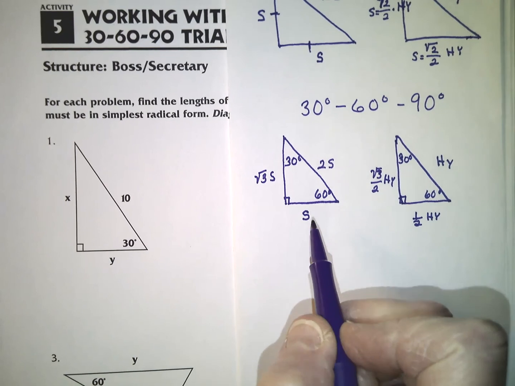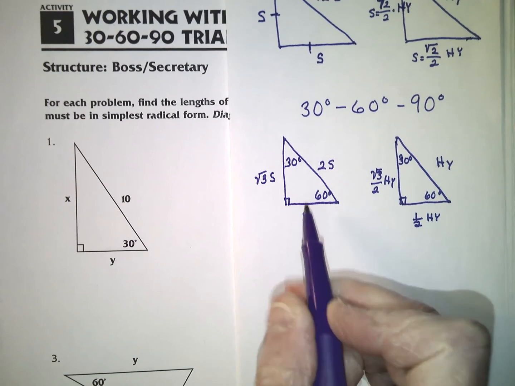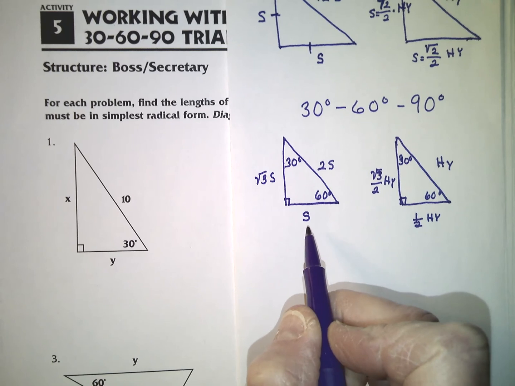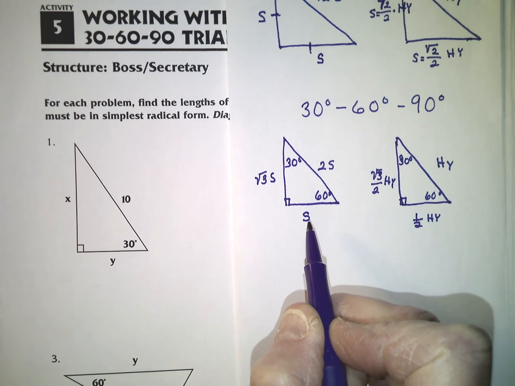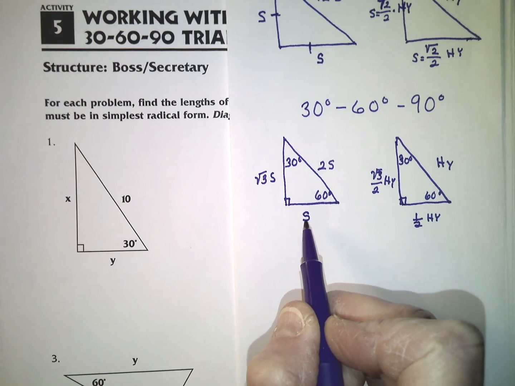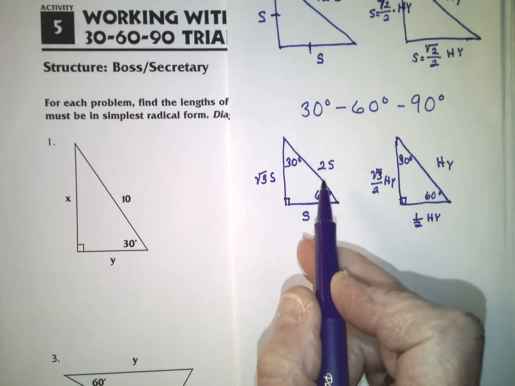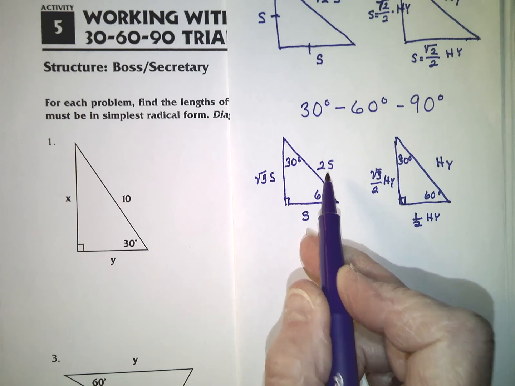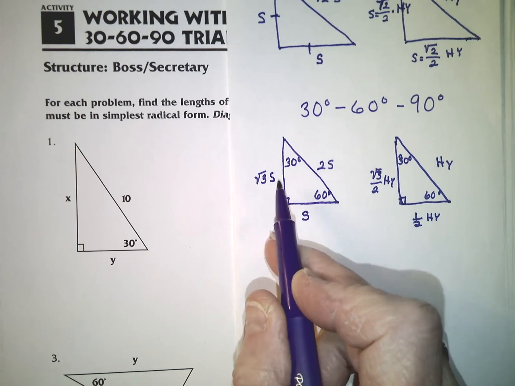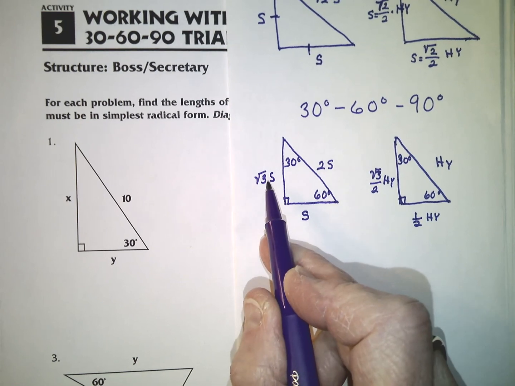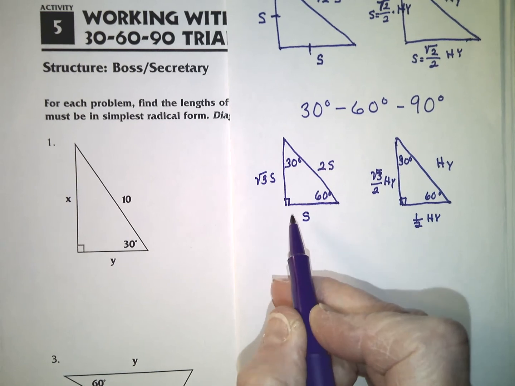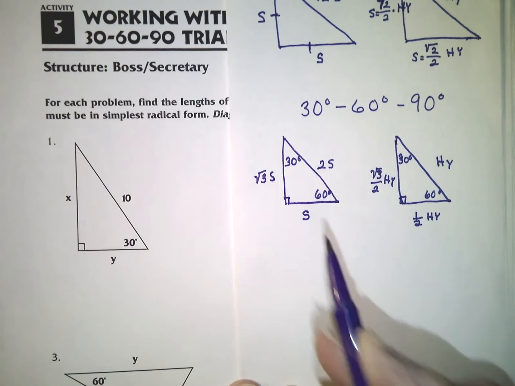We have, based on the length of the shortest side, the side across from the 30-degree angle, the popular representation that the side across from the 30-degree angle is going to be S. The hypotenuse is going to be 2 times S. The side across from the 60-degree angle is going to be the square root of 3 times S. So it's side, 2 side, square root of 3 side.